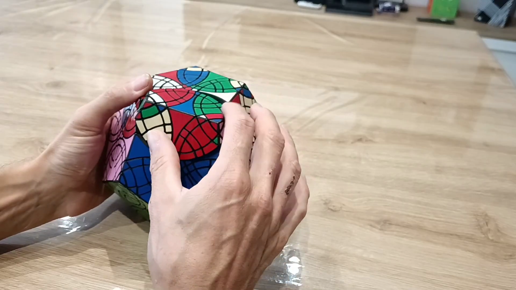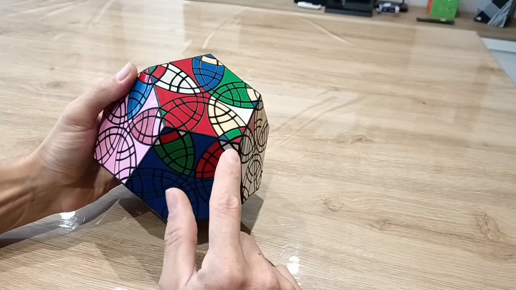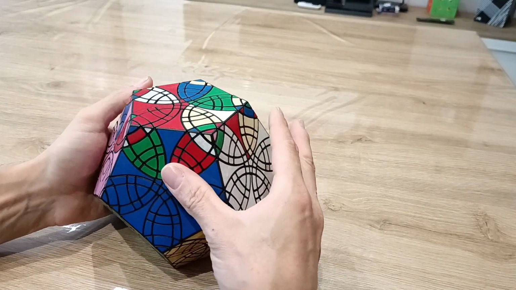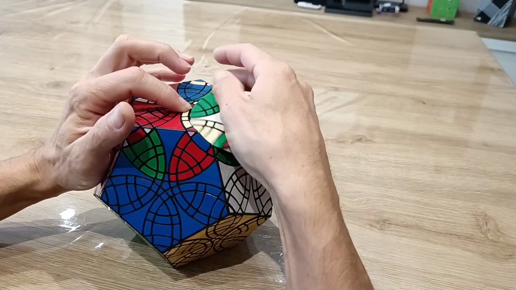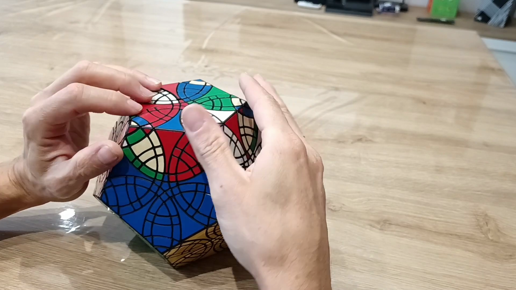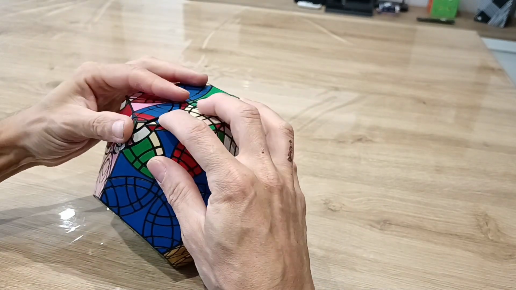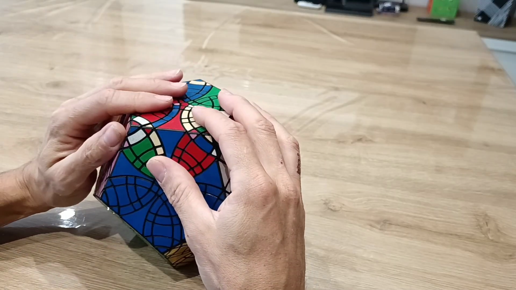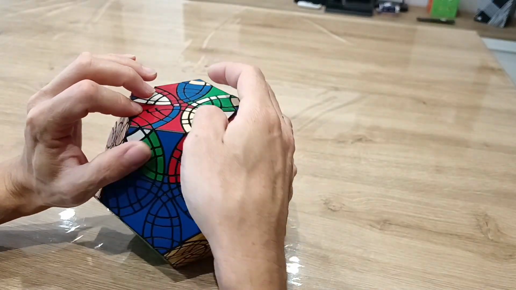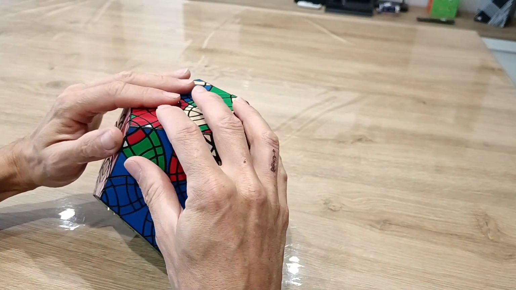But if I do this setup move here, when this piece comes here, it will be correct. So my algorithm is always the same. I have to do inner, shallow, inner, shallow. Then I have to do only the inner rotation as a setup, and then I have to do a shallow, inner, shallow, and inner, and then this part I can go back.